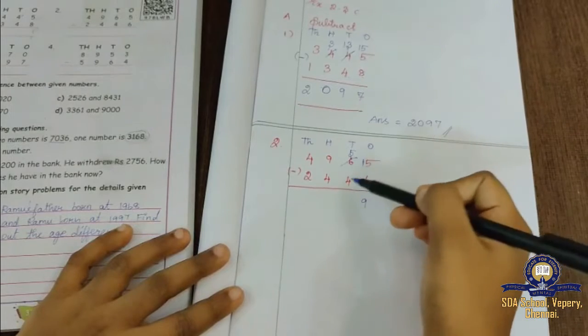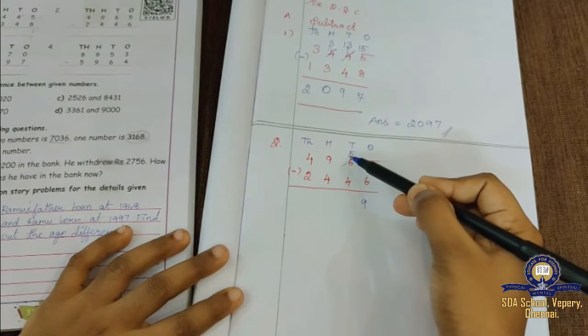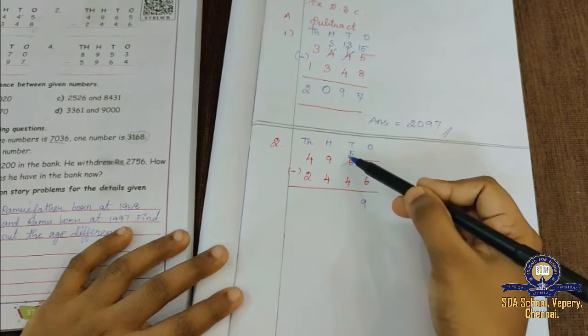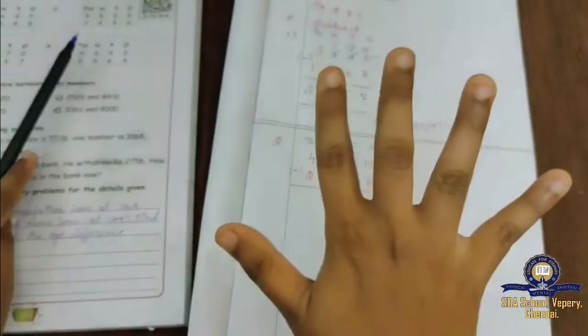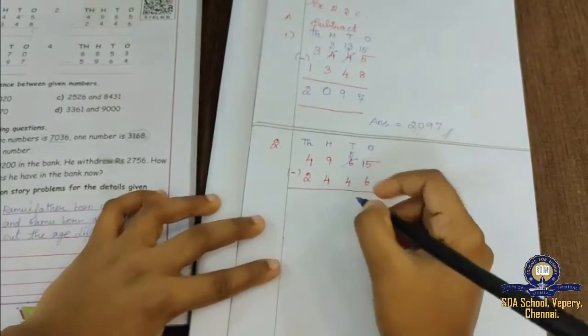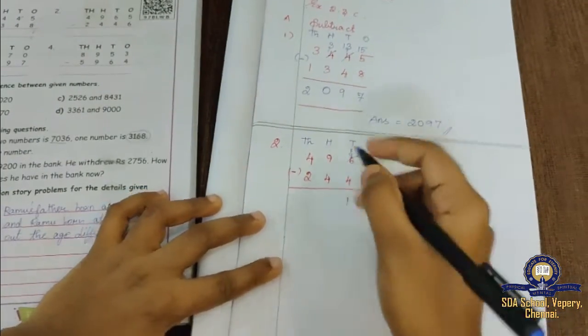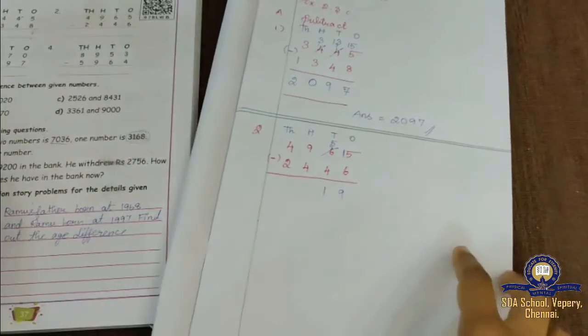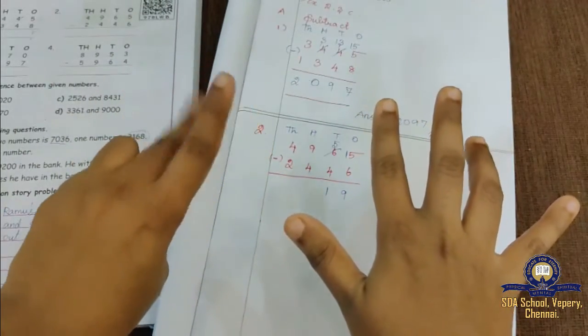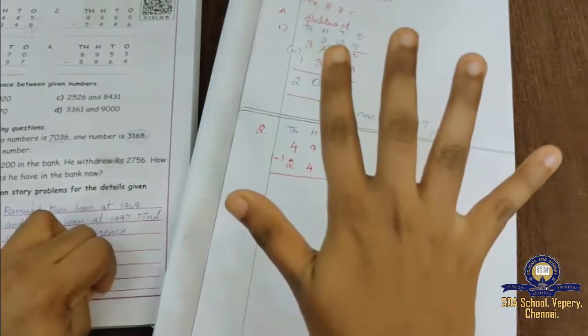What is 5 minus 4? 5 is greater than 4, so we can subtract these numbers. 5 minus 4 is 1. What is 9 minus 4? Take 9 fingers, 9 minus 4: 1, 2, 3, 4. The answer is 5.